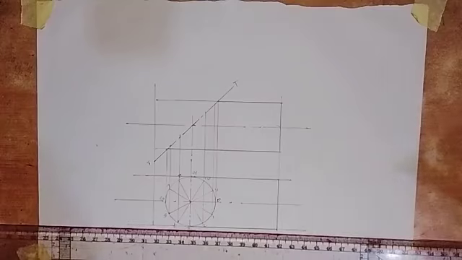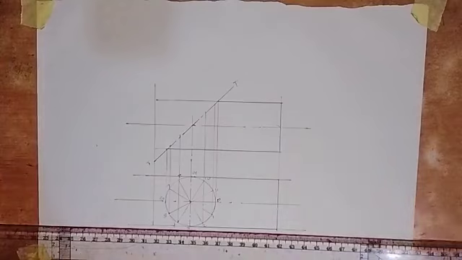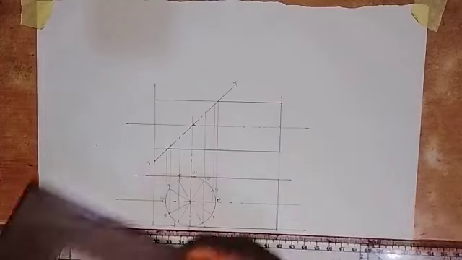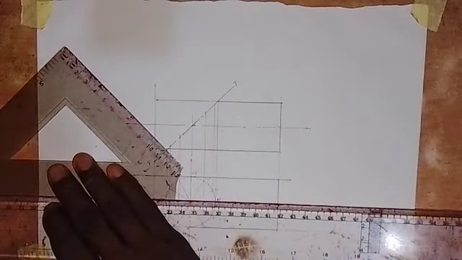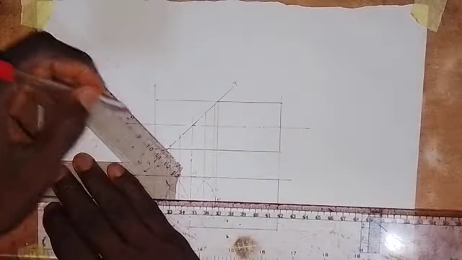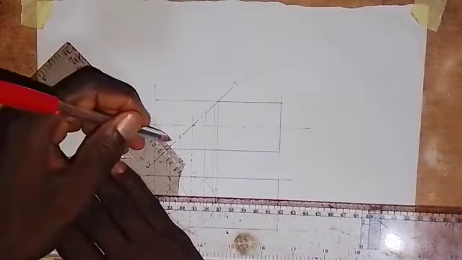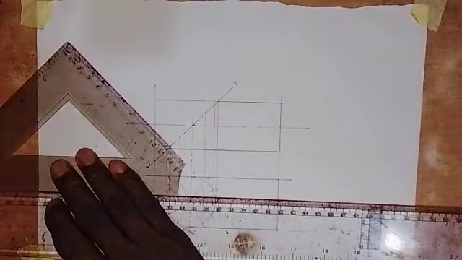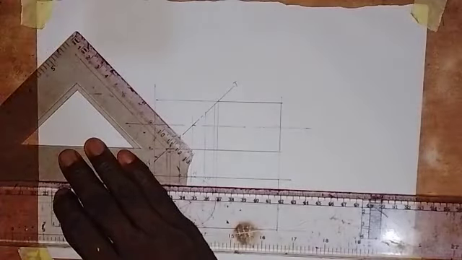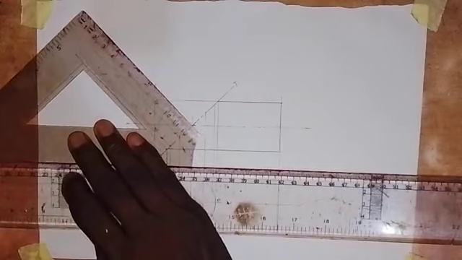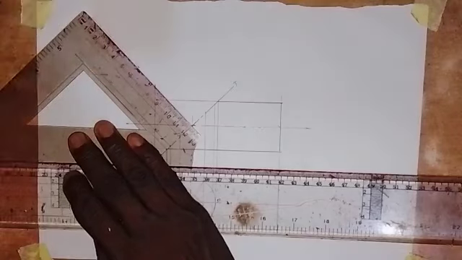So please listen to the explanation that I made on each part of this work in the previous videos. Now, with the 45 degrees set square, we come to this point here. This point is for 0 and 6, so we are going to draw a line in this direction. Come to this point, this point is for 5 and 7, so draw a line in this direction. Coming up here, we also draw a line in this direction for 4 and 8. Then we also draw a line in this direction for this. This is supposed to be a center line.